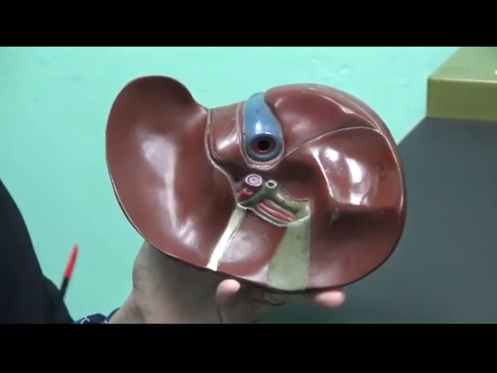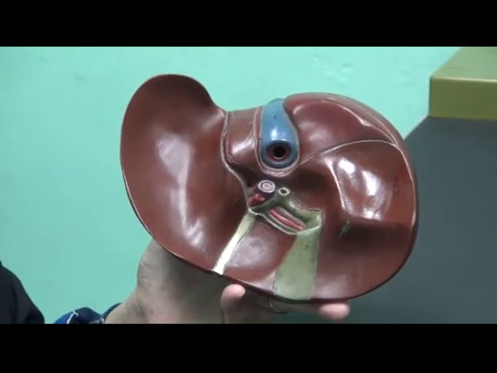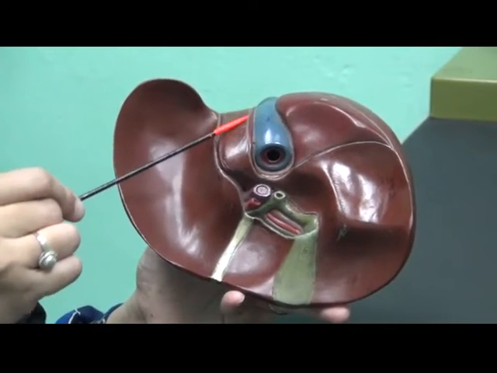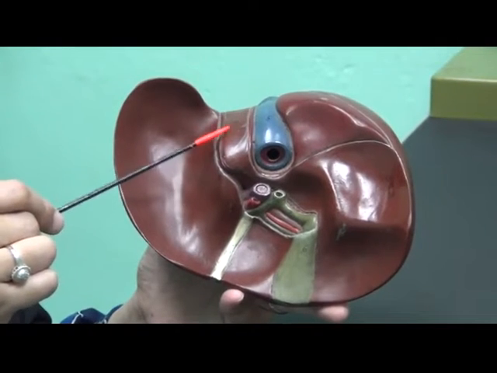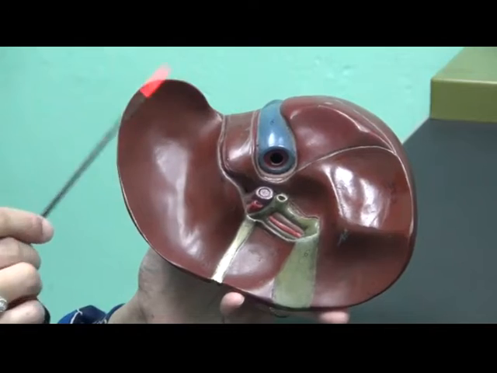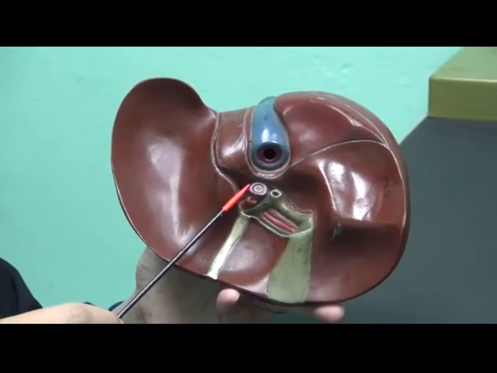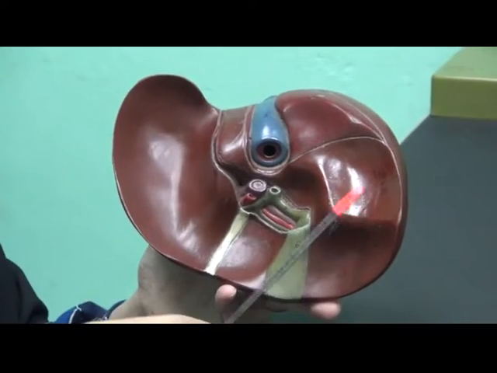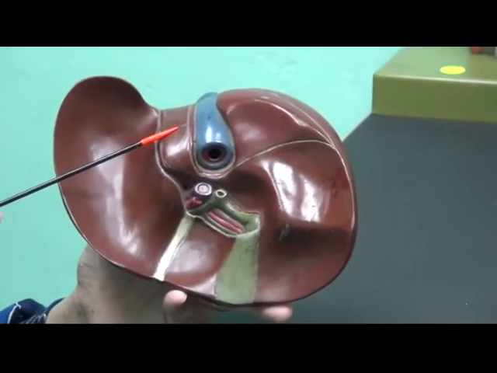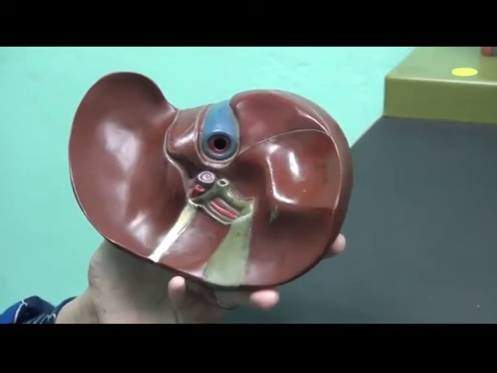Because if we look back at the definition of functional lobe, it is when they have their own blood supply and biliary drainage. And the caudate lobe receives both from right and left branches. As you all know, the left receives from left branches of these three structures, and the right also receives from right branches of these three structures. But the caudate lobe is a bit special because it receives from both. That's why it is an individual lobe.